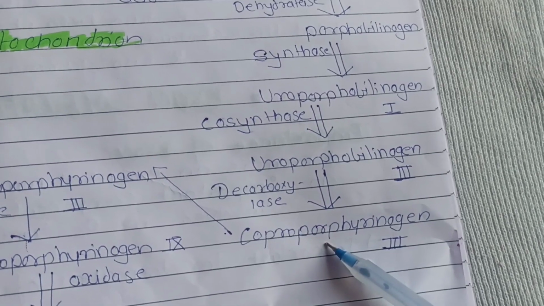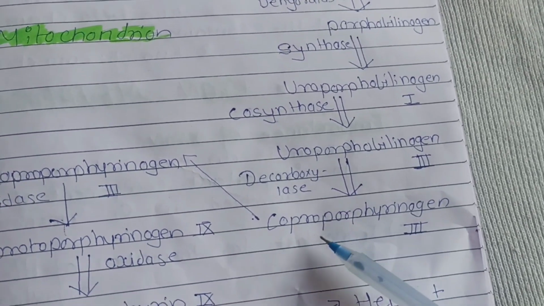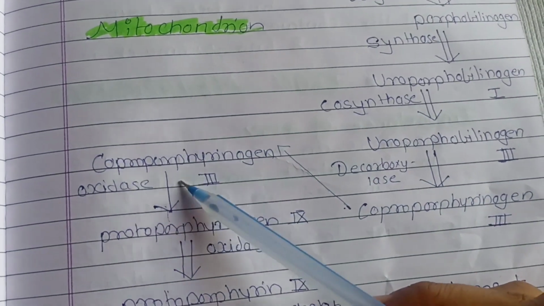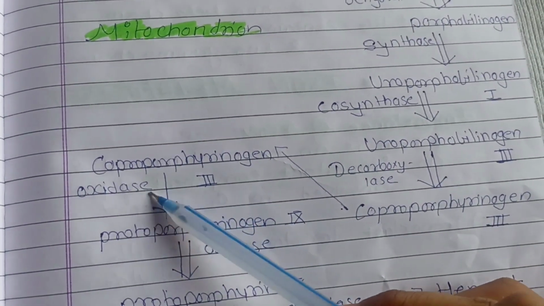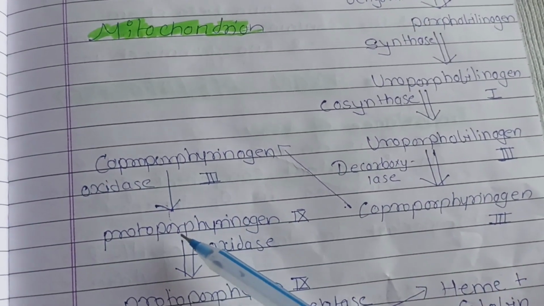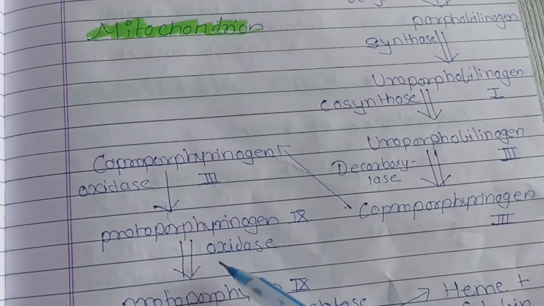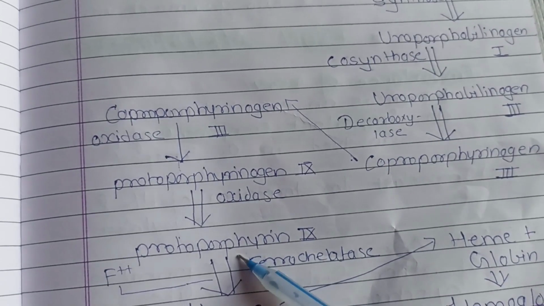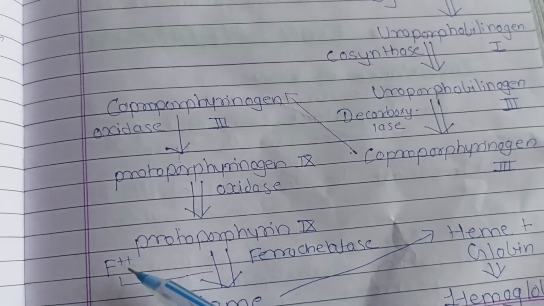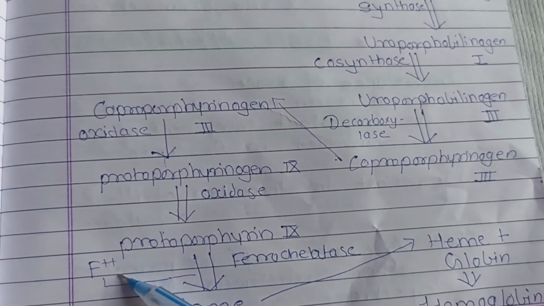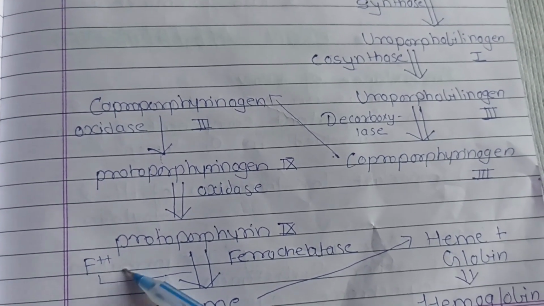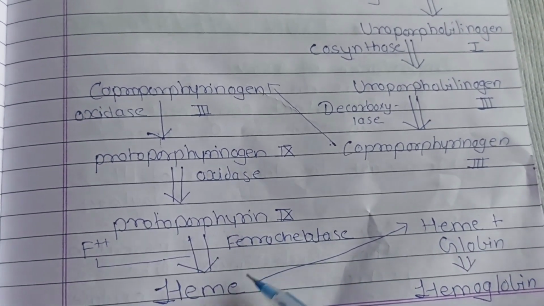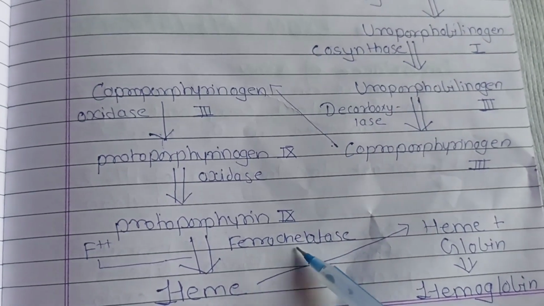coproporphyrinogen 3. Then coproporphyrinogen 3 goes again into the mitochondria. Then it oxidizes to form protoporphyrinogen. Then it oxidizes to form protoporphyrin. Then with the help of iron in the ferrous state, it converts into heme with the help of ferrochelatase.